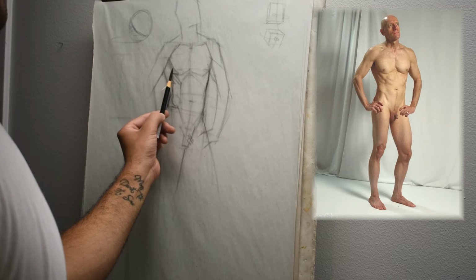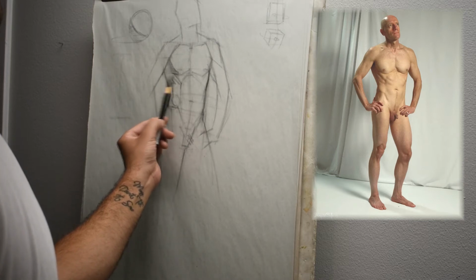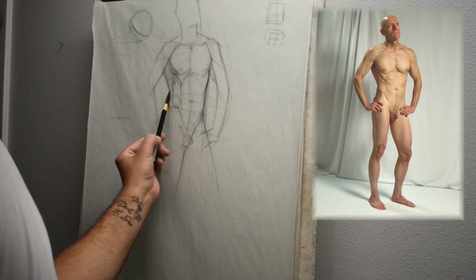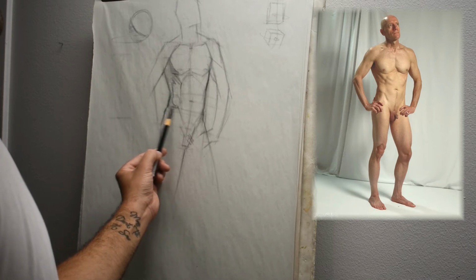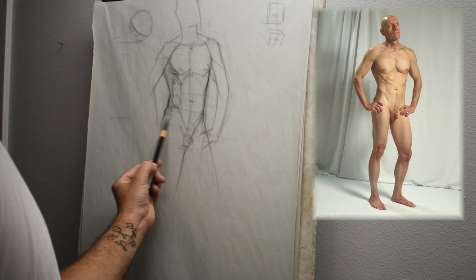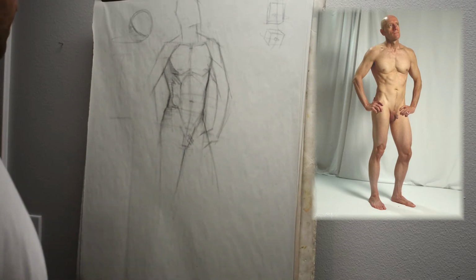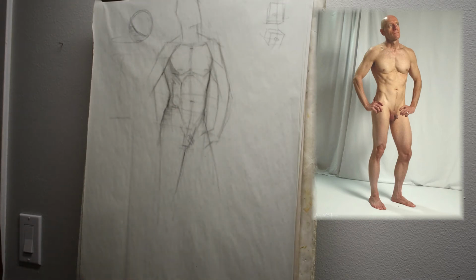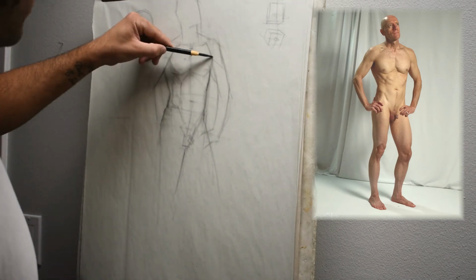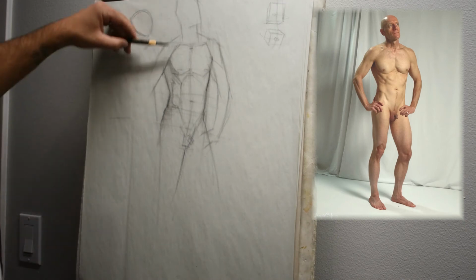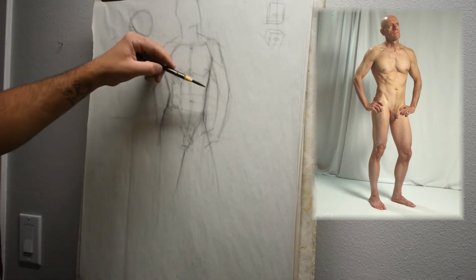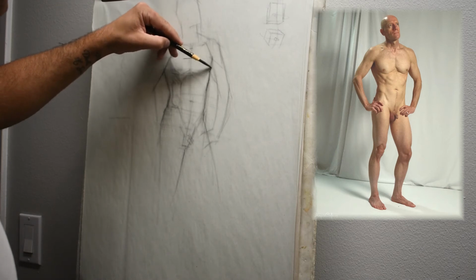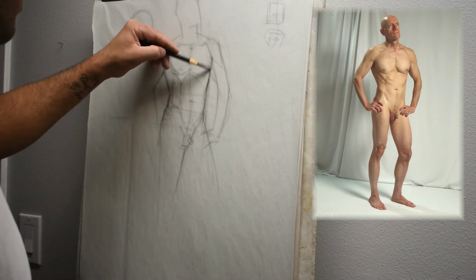Okay, let's drop in a value here. A little bit. And I'm gonna just go from here and develop this further. Really solidify the marks that I've made.